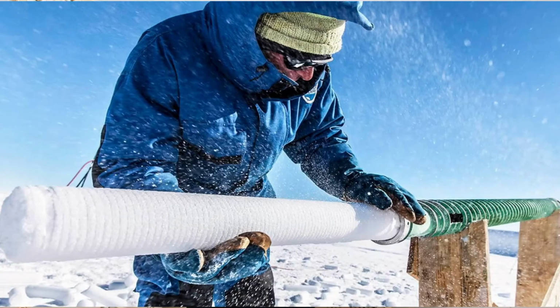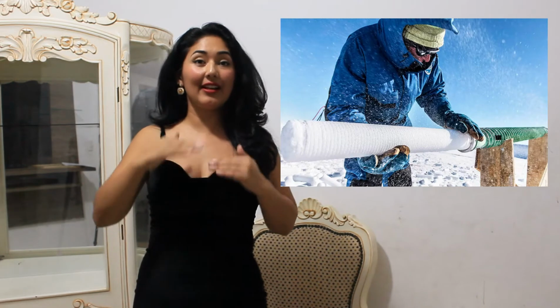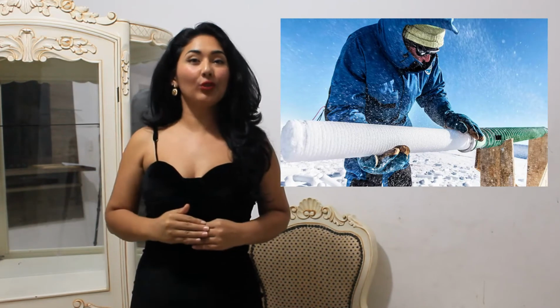Ice cores. It is a cylinder or core of ice extracted by drilling a glacier. This ice accumulated layer by layer for thousands of years.